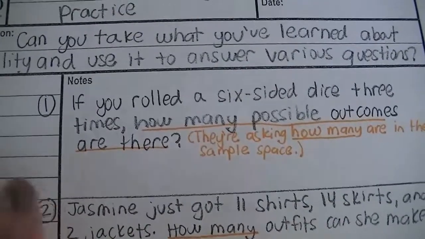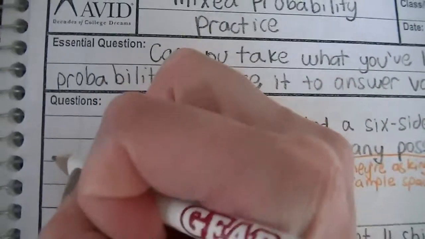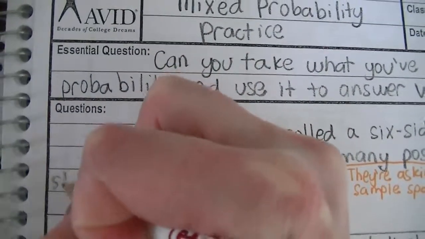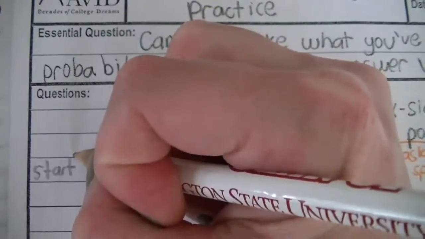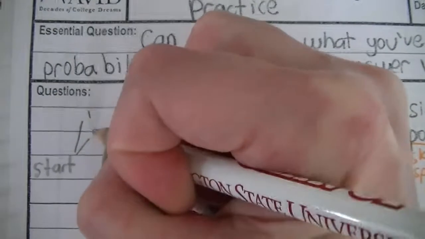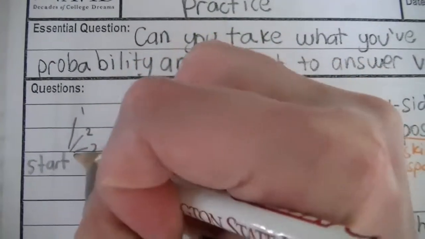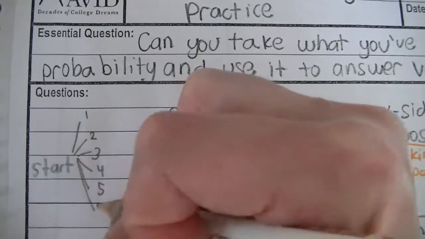One way that I've shown you to do this is to just do a counting tree. So over here on the left, I'm going to start a counting tree to help you get a visual of what's going on here. We'd start with start, and then on that first roll, you can land on a 1, 2, 3, 4, 5, or a 6, okay?